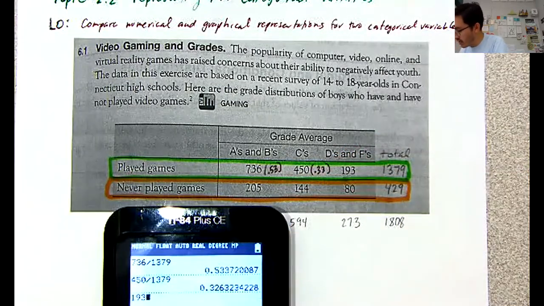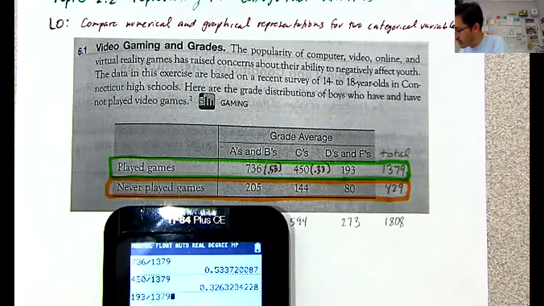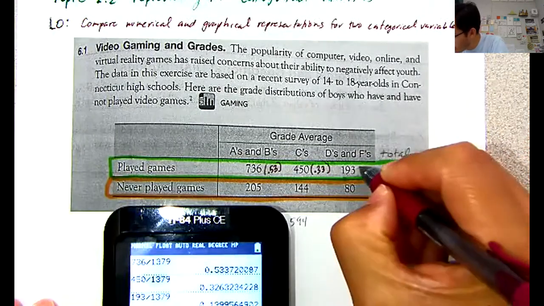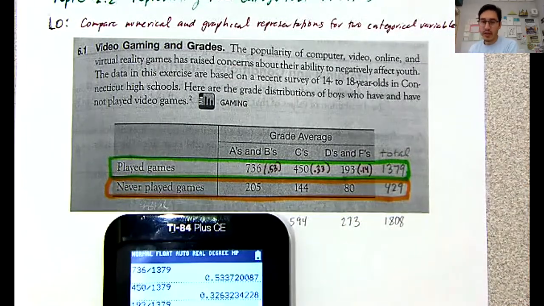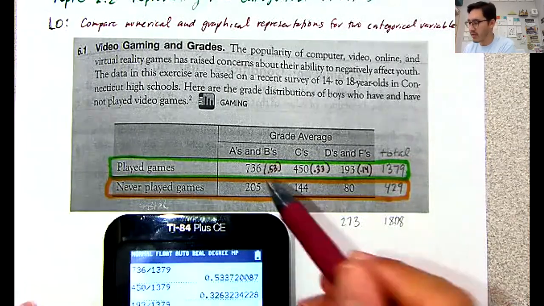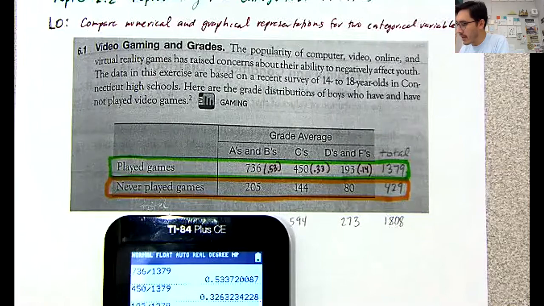And then 193 divided by 1379 is about 14%. So now I've converted the frequencies or counts into relative frequencies, which I'm just going to think of as percentages. I realize I probably should have been consistent with my colors. I should have done that in green, but too late now.